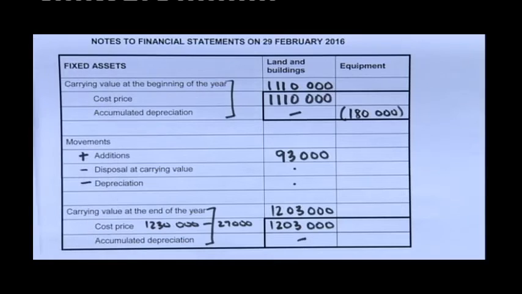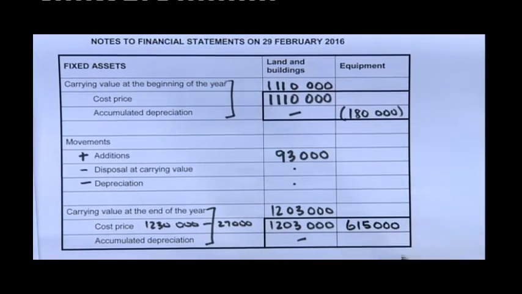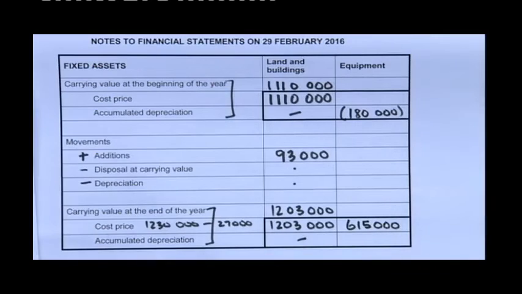But what they also give us in the information is it says at the end of the year the cost price is 615,000. Okay, 615,000 at the end of the year, and the accumulated at the beginning of the year is 180,000.